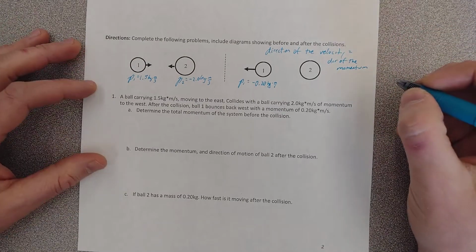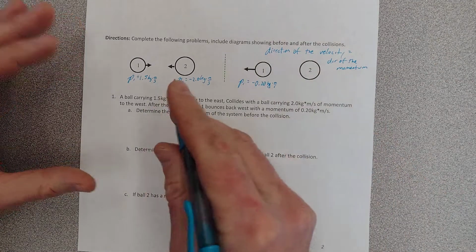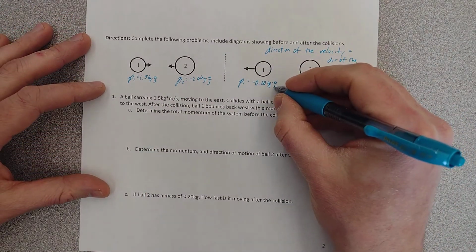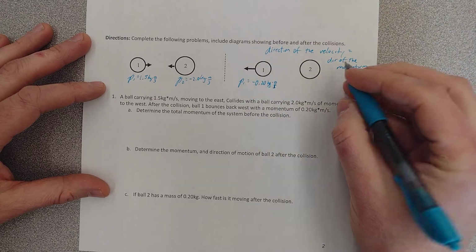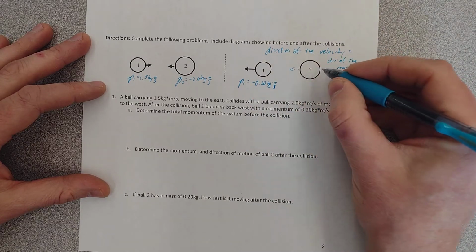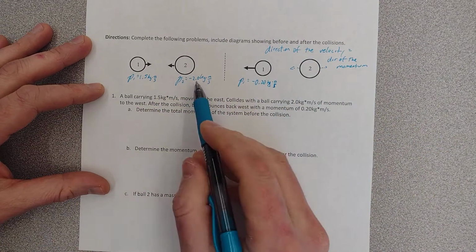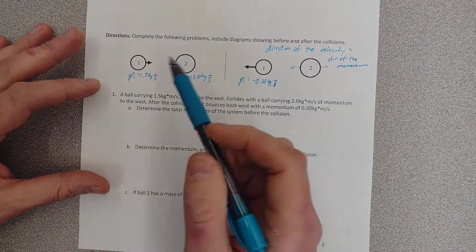That's an important note there: the direction of the velocity is always the direction the momentum is in. It moves with momentum, mass times the velocity. In ball 2, we don't know what's going to happen, right? It might bounce backwards or it might just keep moving forward. It might give up some of this momentum and keep moving forward.